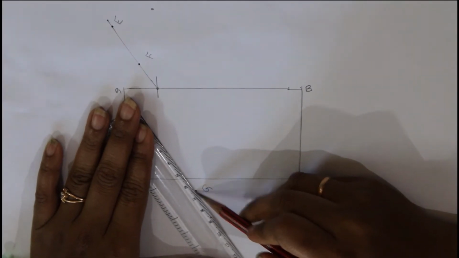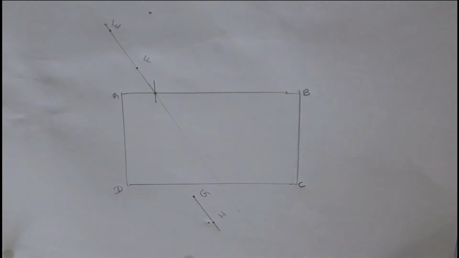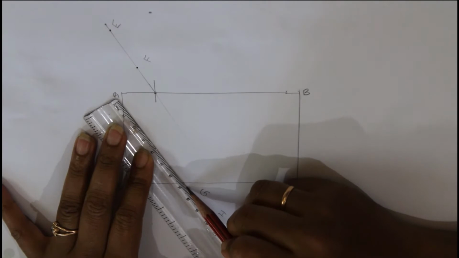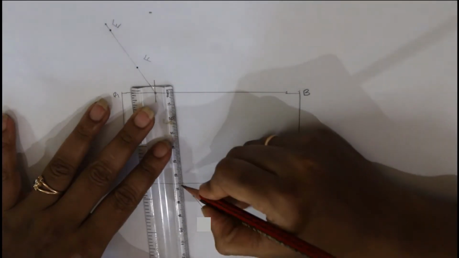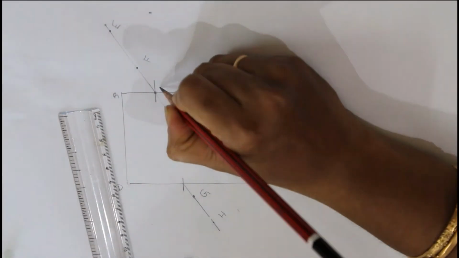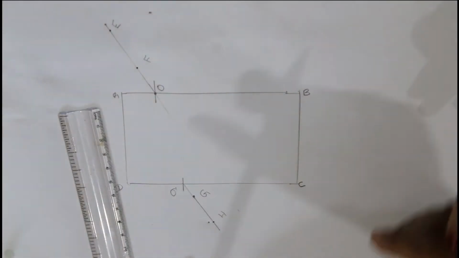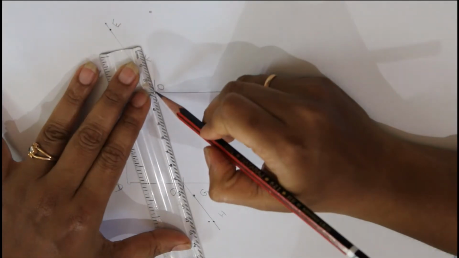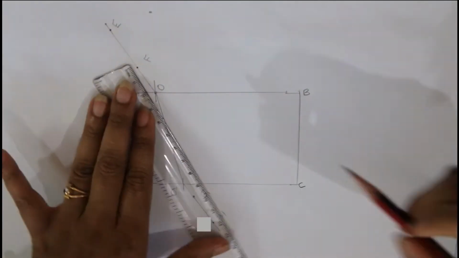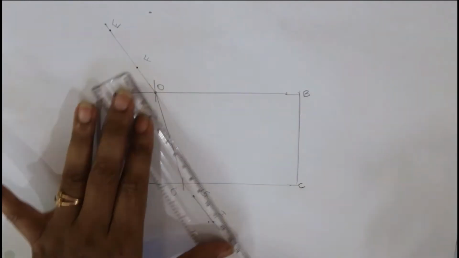Okay, now I will try to join all the points using a ruler. So yes, I have to join GH to CD, and I also should draw a normal in order to measure the angle of emergence. So I will name it as O, that side as O and this side as O dash. So I will join O dash. Okay. Now I will extend O dash to meet the edge CD.